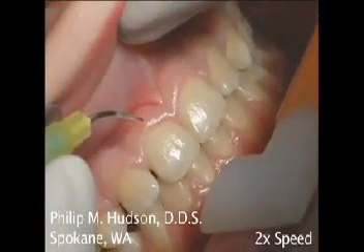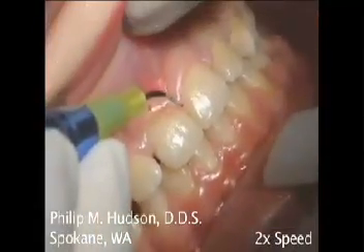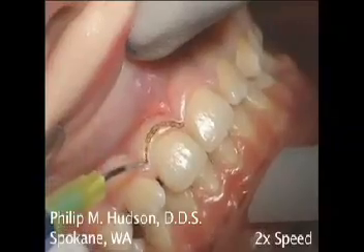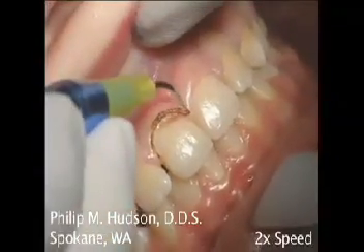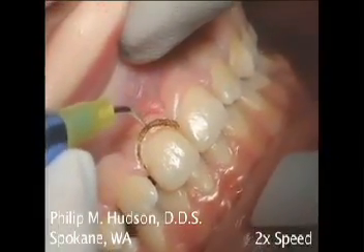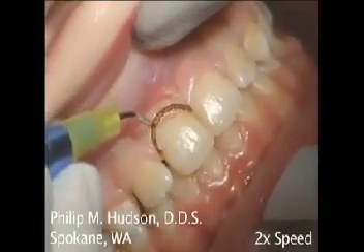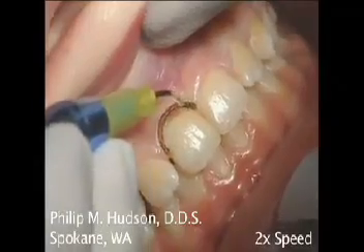Dr. Hudson begins by indicating with a laser or a Sharpie pen where the height of contour is on the free gingival margin of the tooth to receive the gingivoplasty. He then carefully freehands a superficial line on the surface of the gingiva. He then works in more deeply along the line created through the gingival tissue to the underlying enamel.